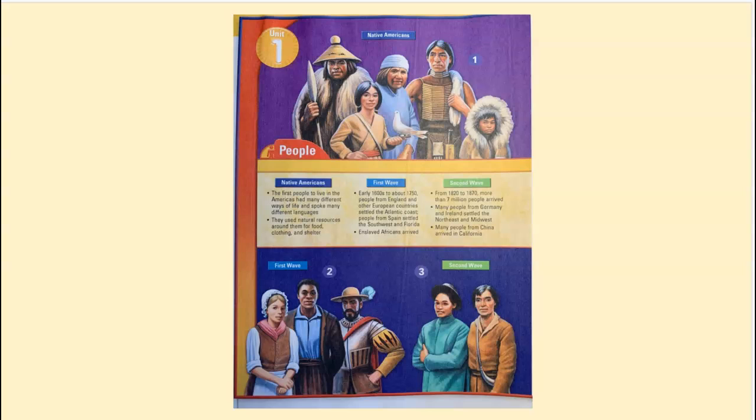So now I'm looking at the green paragraph and it says second wave. So there were the Native Americans, then the first wave of people, now the second wave of people. From 1820 to 1870, more than 7 million people arrived. Many people from Germany and Ireland settled the Northeast, which is where we live, and the Midwest. And many people from China arrived in California. If you look at number 3, underneath the second wave, you'll see an illustration of the types of people who arrived from 1820 to 1870.